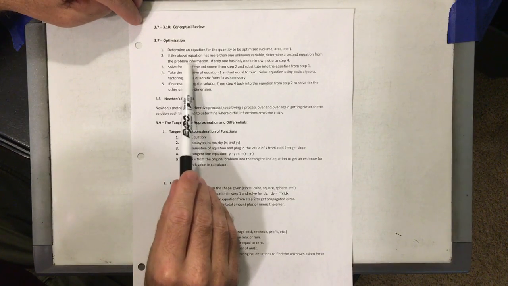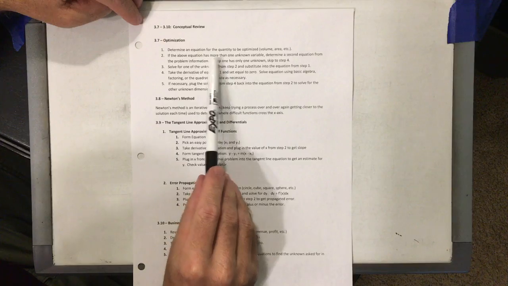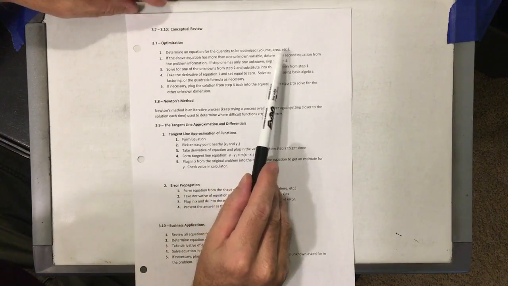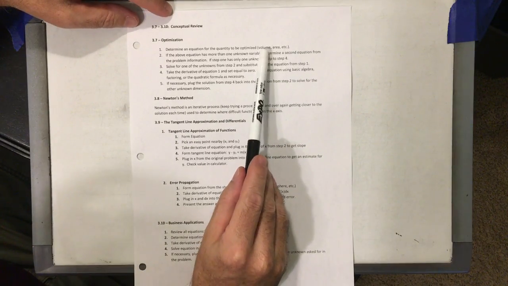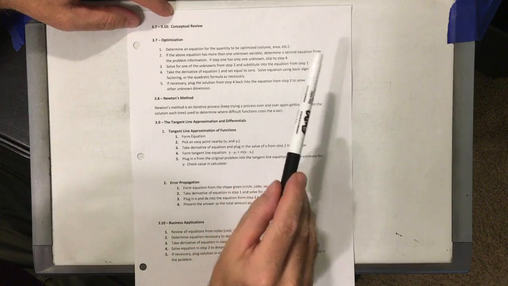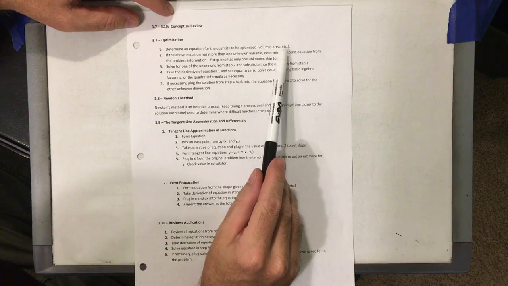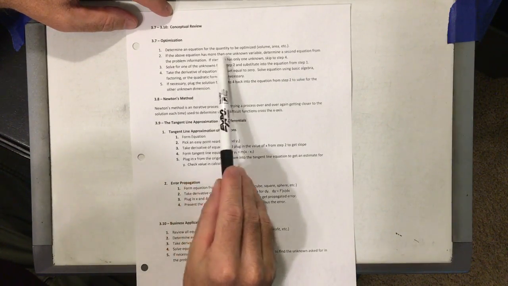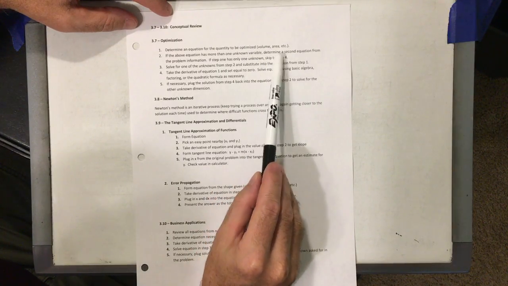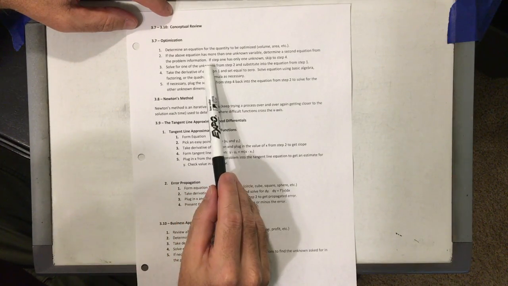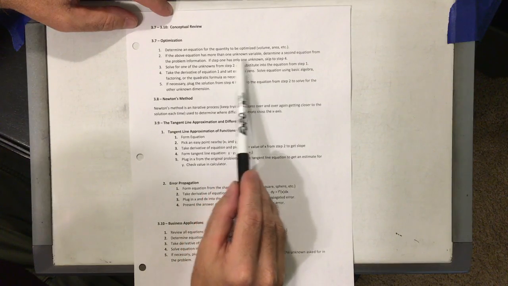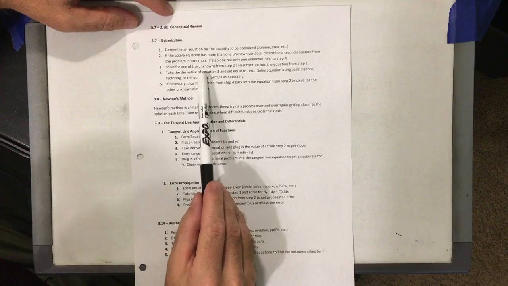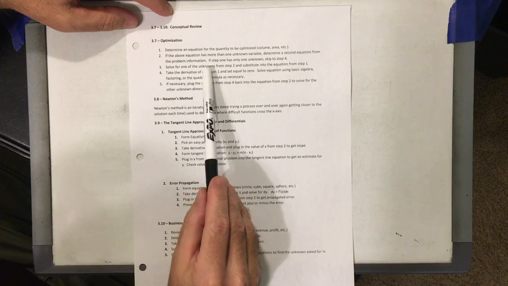And what usually happened was we determined an equation for the quantity to be optimized. So let's say we wanted to maximize volume. All right, you'd have a volume equation. Volume is equal to something, 4/3 pi r cubed, I don't know, okay? And if the equation has more than one unknown variable, then we determine a second equation. If it only has one unknown, we can skip to step 4. So the second equation, solve for the unknowns.